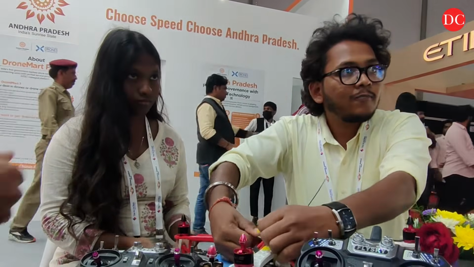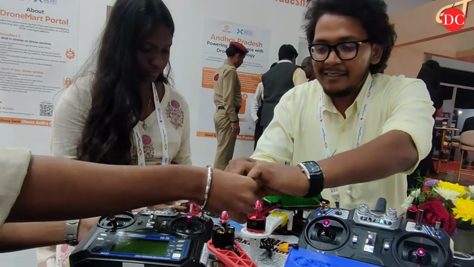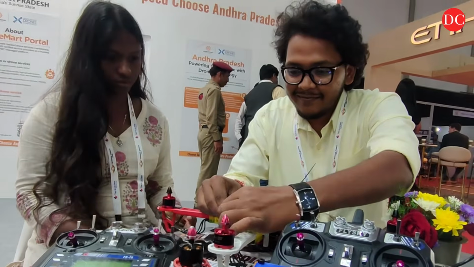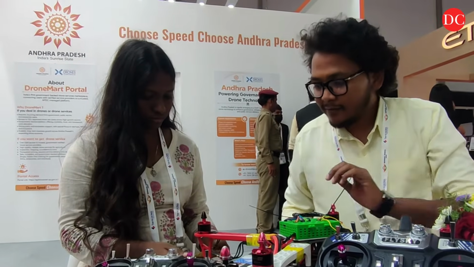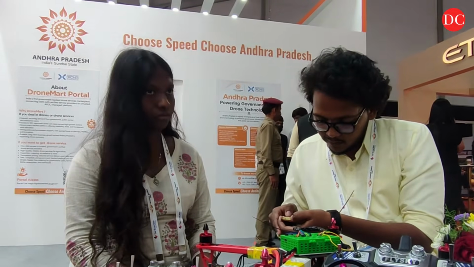So is this going to fly now? No. It's just a bench test. We are not using the props. Show us the display also. Yeah, I will show.